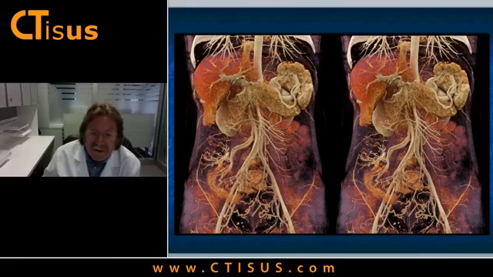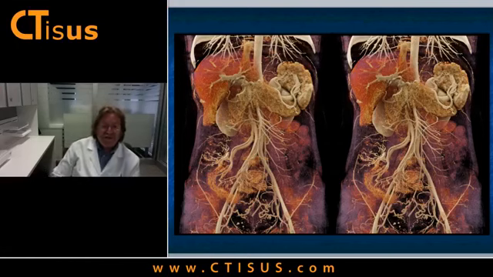Let me see now. A couple questions. Good morning, by the way, Daniel Lindberg. CTisus is coming to my hospital for a presentation tomorrow. What should I ask them in regard to workflow and scanner capability for cinematic rendering? I don't know. I think you ought to ask them what the best scanner you can afford is.